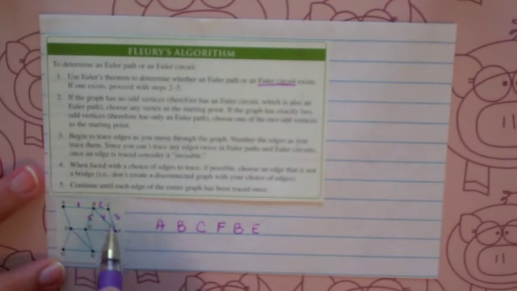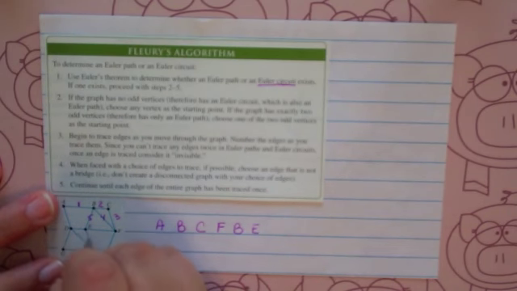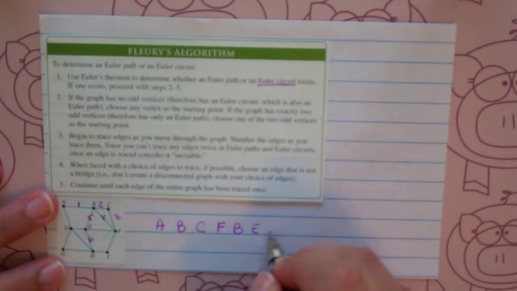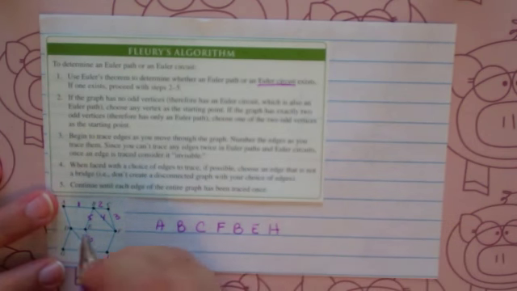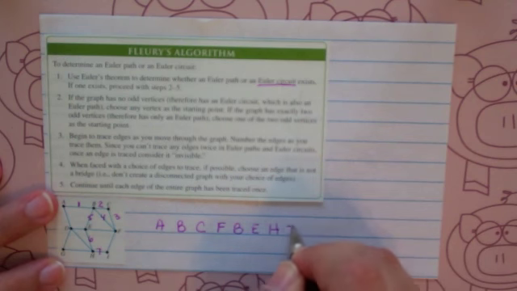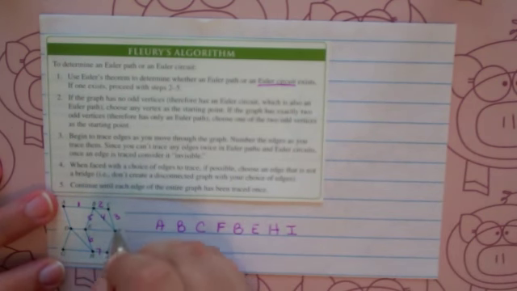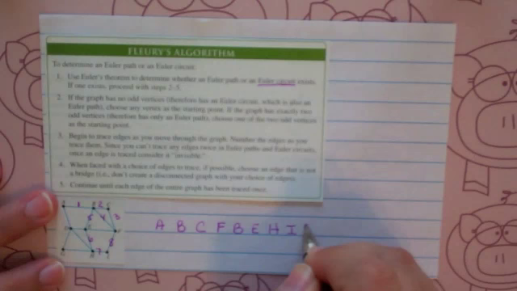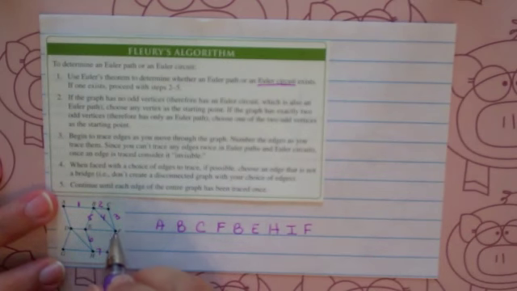Notice that numbering them is the same thing as when I was going over them, because now I know that edge is taken, so I can't go over it again. Now we have a whole bunch of options. From E, we can go all these different ways. It doesn't matter. Let's go this way. From E, let's go to H. From H, let's go to I. From I, we have to go to F. And now we're at F. The only way to get out is to go here.